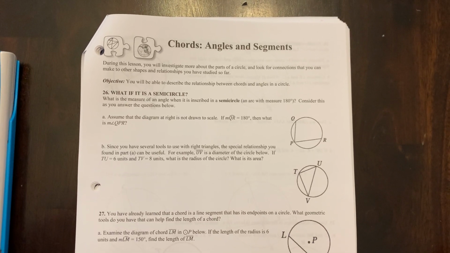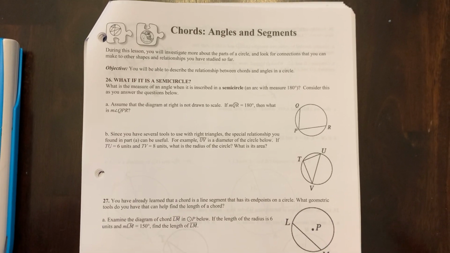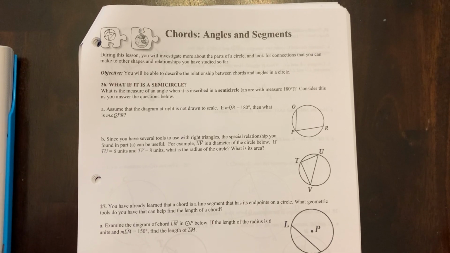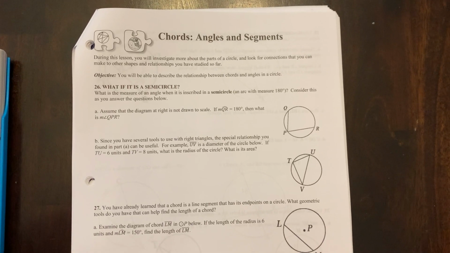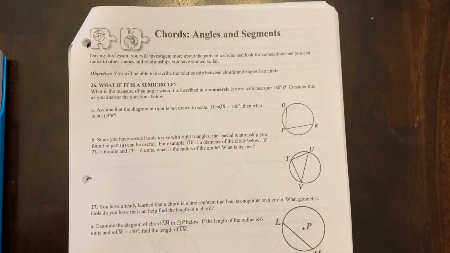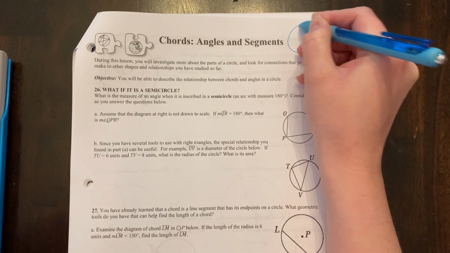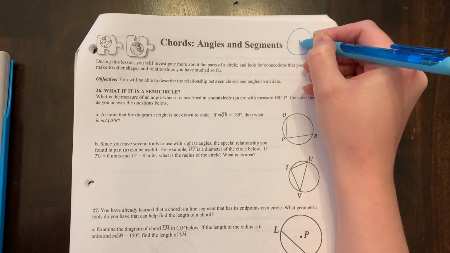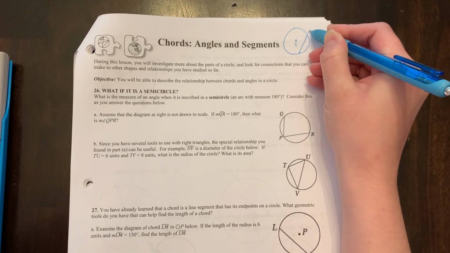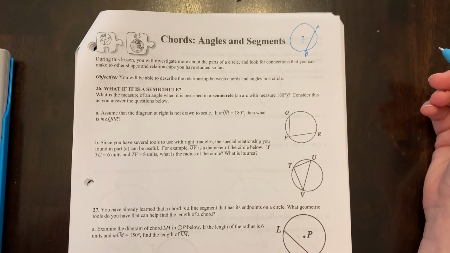So what I'm going to do is go through pages 21, 22, and 23 in the packets, where we're talking about chords and specifically angles and segments that are created from chords. You should have in your notes that a chord is a segment that connects 2 points on a circle. If you have a circle with center C, a chord connects 2 endpoints on the circle. So we would say that AB is an example of a chord in circle C.